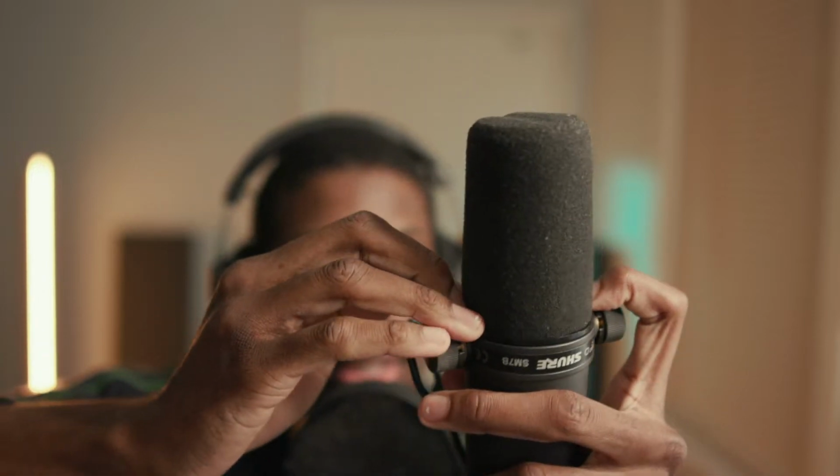the good thing about the SM7B is that you don't really need a pop filter. It has really good rejection of plosives, maybe because it's so gain hungry that you really don't need one. But if you have a condenser microphone, nine out of ten times you will need a pop filter. So after you have those, it's best to get into a little bit of EQ.